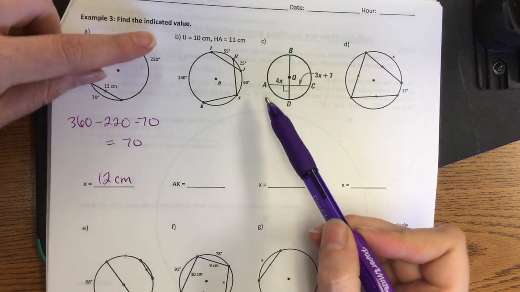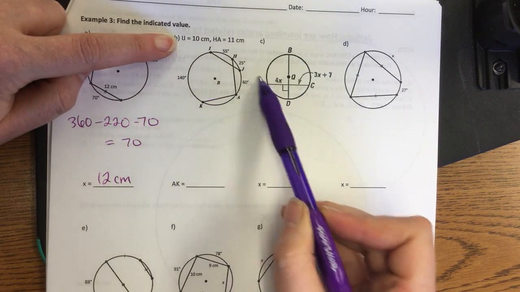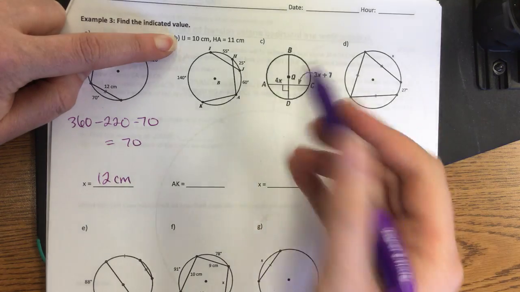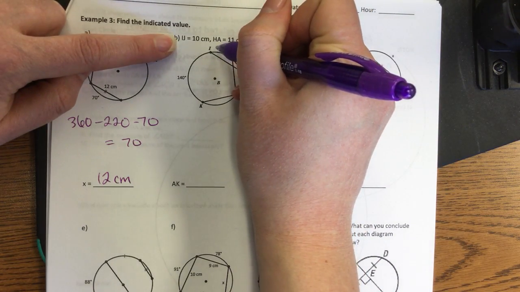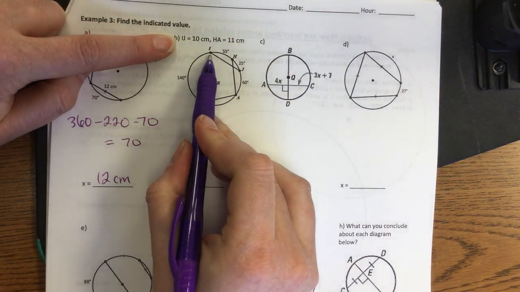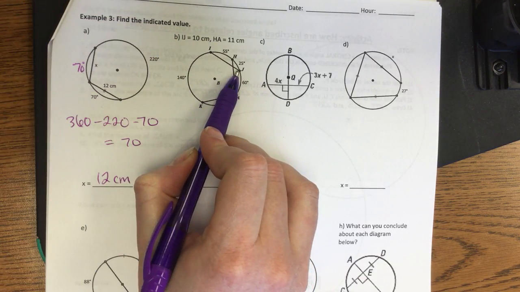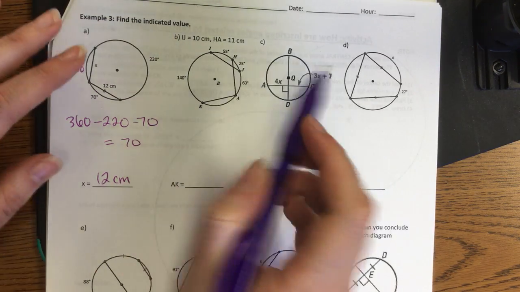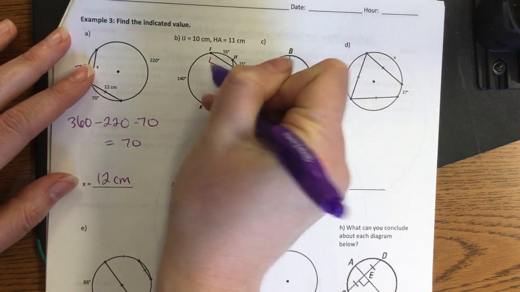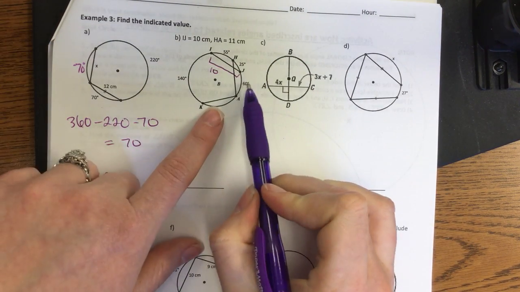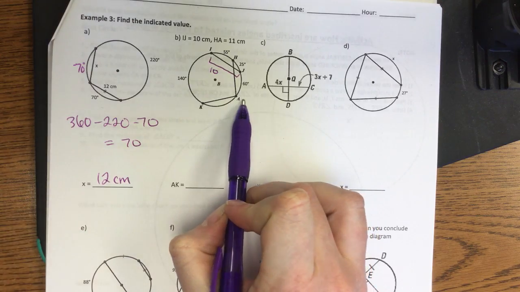Okay, let's look at the next one. IJ is 10, so this segment is 10. So I'm going to try and draw that in here. HA, the whole segment is 11.